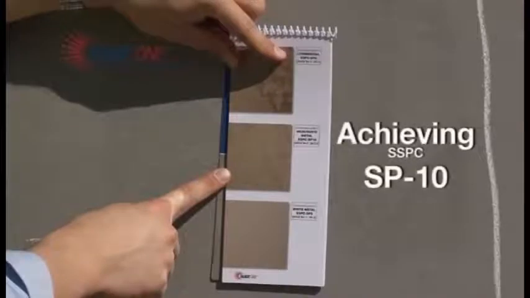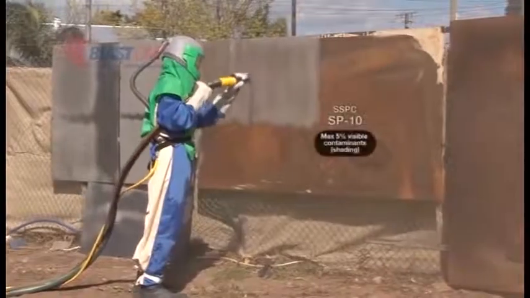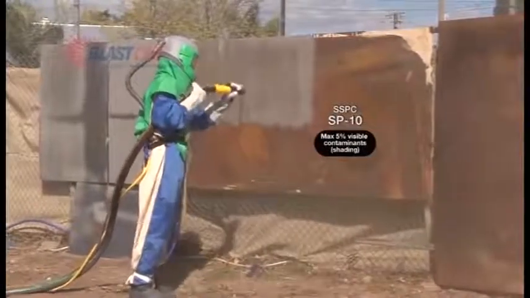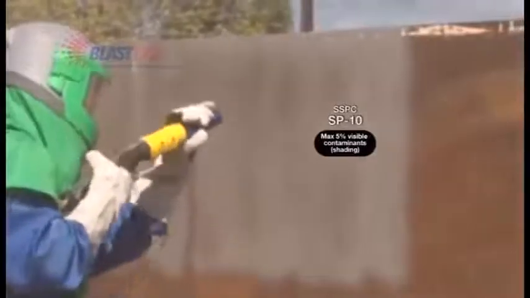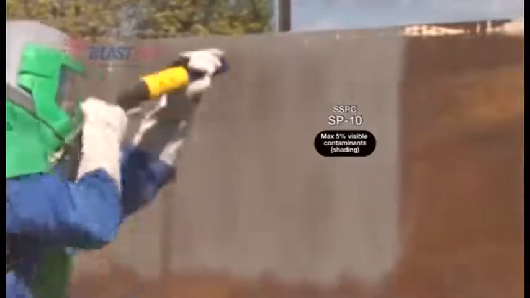How to achieve an SSPC SP10. The specification for SP10 requires a resulting shaded gray metal with only tiny isolated strips of visible contaminants. The blasted surface would have a maximum 5% visible shading. SP10 requires the blaster to be more deliberate with his blasting strokes, timing the flow of the nozzle to clear the substrate of corrosion and contaminants, and leaving a maximum 5% visibility of shading.